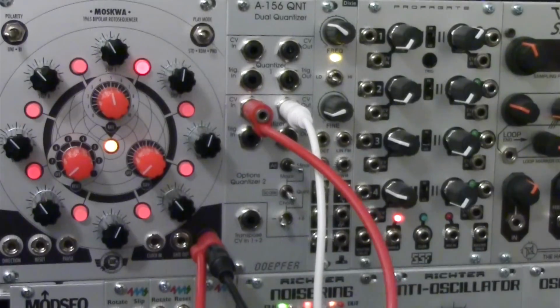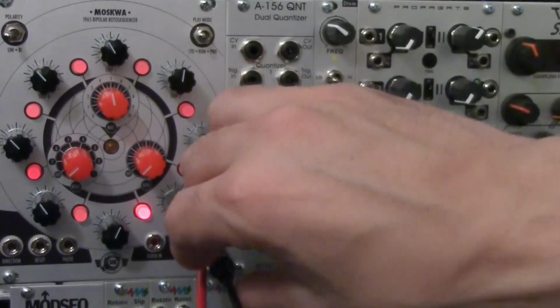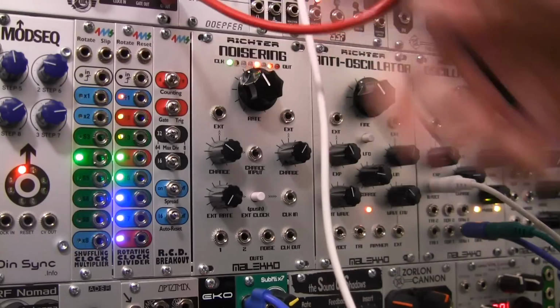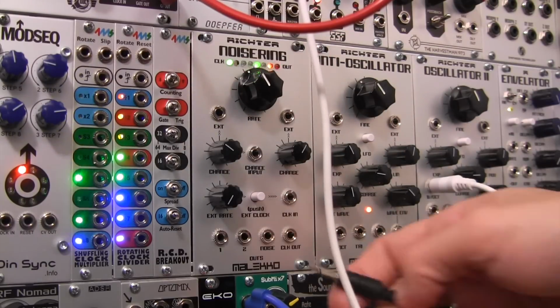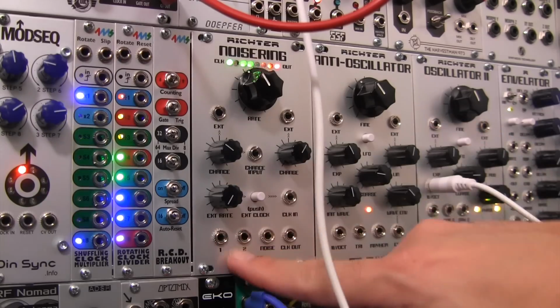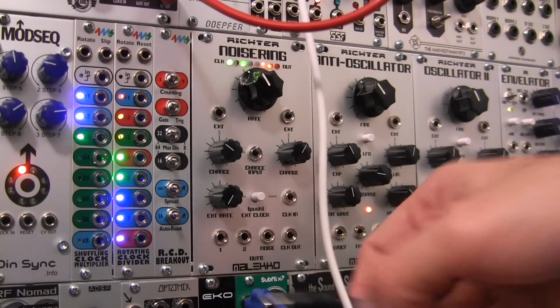And then, of course, just one other modulation possibility. Let me unpatch the sequencer. Let's try the noise ring over here, and let's try output number 1. These are random voltages, remember, if you haven't watched the video on the noise ring.